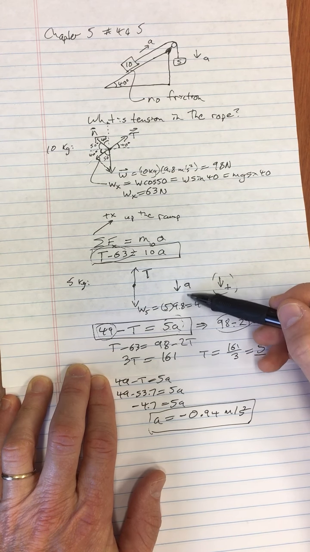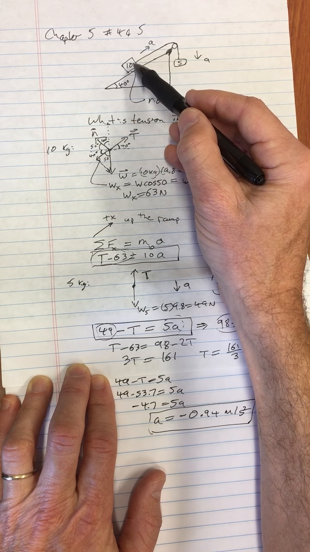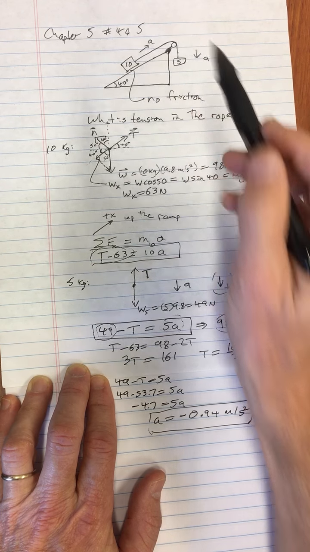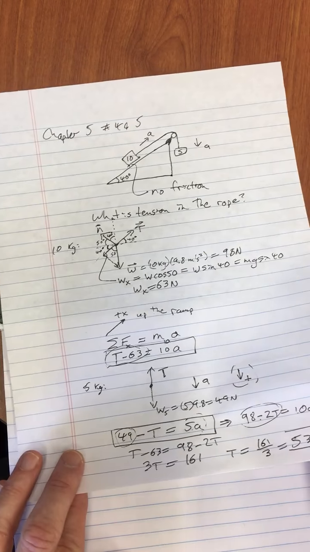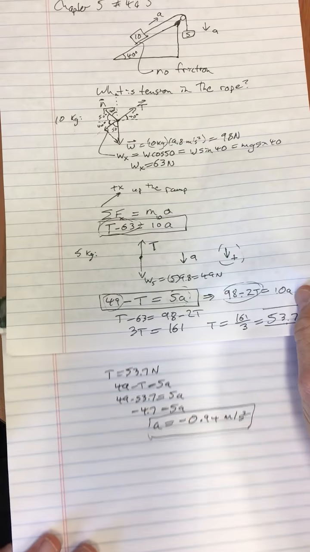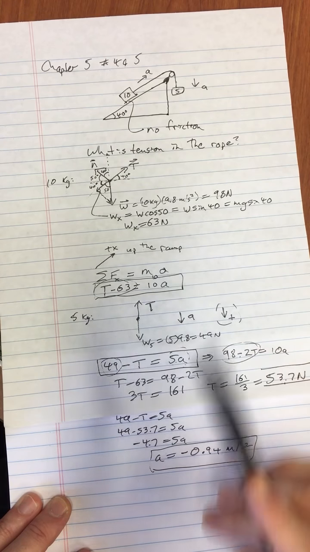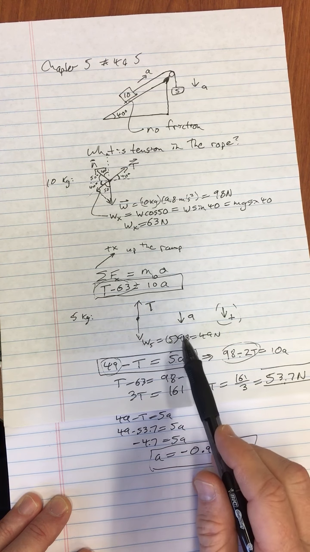That means I guessed wrong, and the thing is actually accelerating up. So this block is sliding down and pulling this 5 kilogram block up with it. Okay, so we get the negative number. So it doesn't matter if we guess wrong. We just have to be consistent when we guess, and that consistency shows up with having the same sign for arrows that are pointing in the same direction.